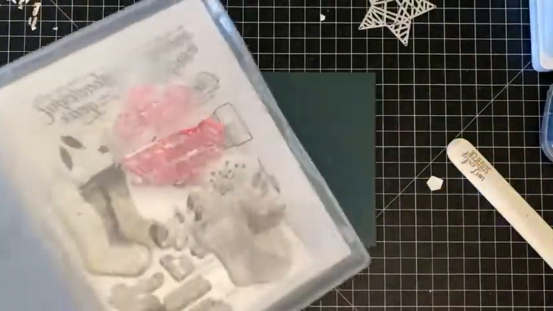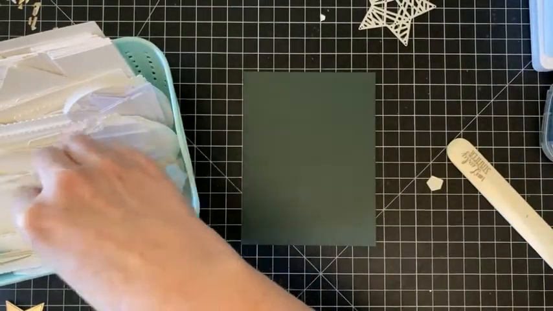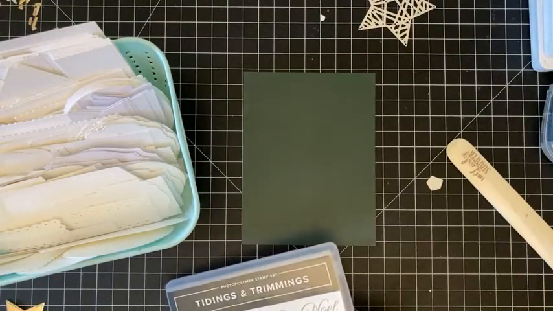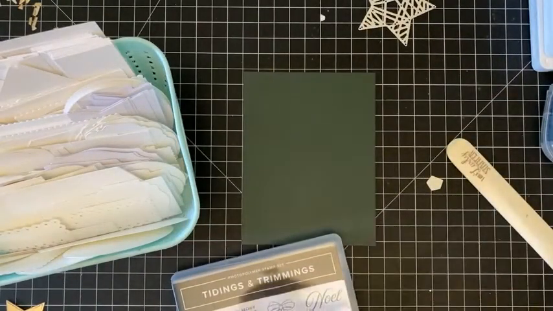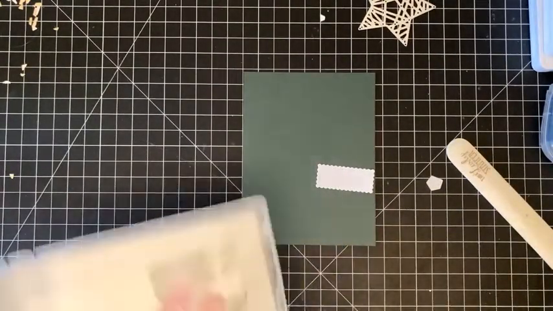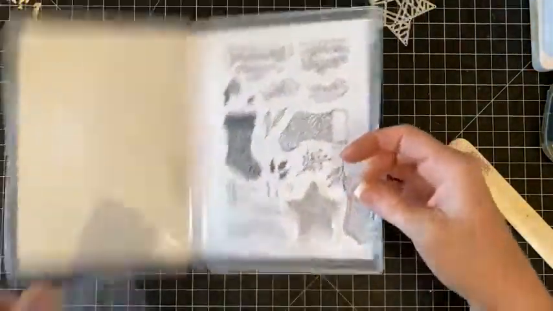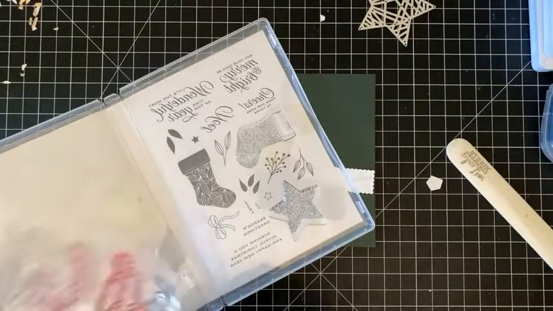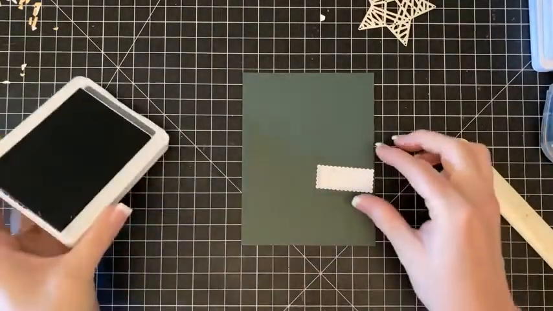Or you know what? Do I have anything in here that would... I'm thinking one of my little tiny ones would work. Season's Greetings will work on that little tiny one. Okay. This stamp set is sort of a mess because I was creating with it, so don't mind the mess. We'll grab Season's Greetings, and I want to do this in evergreen to match the bottom cardstock.